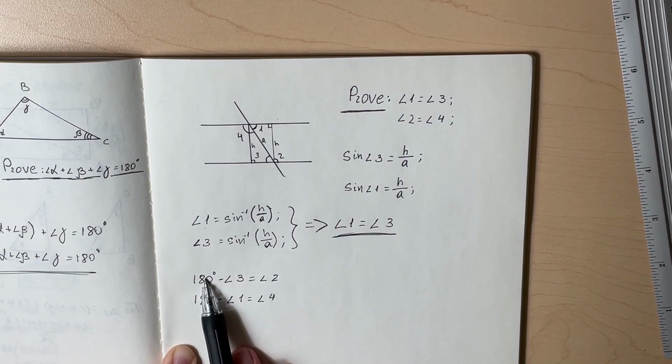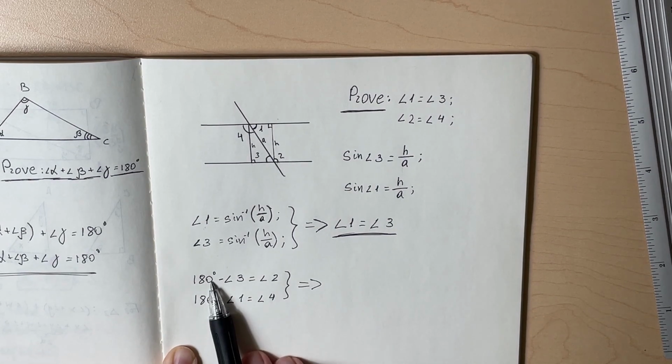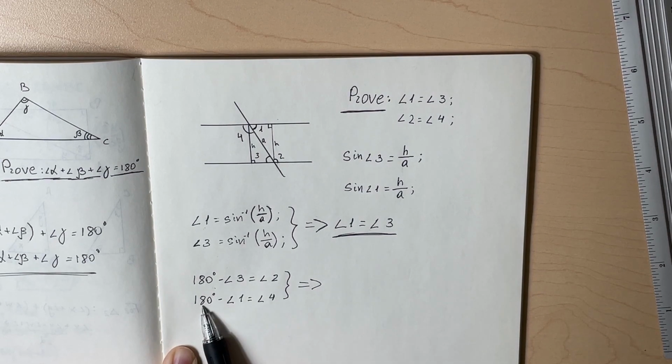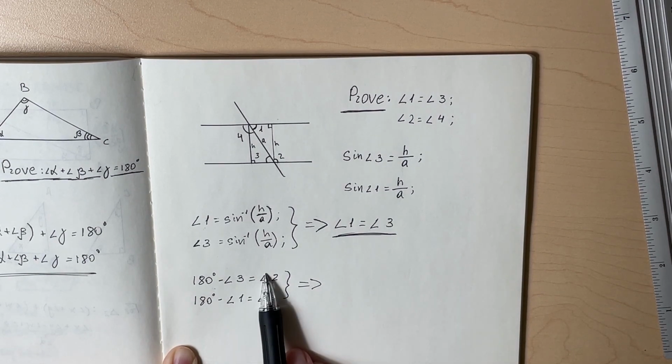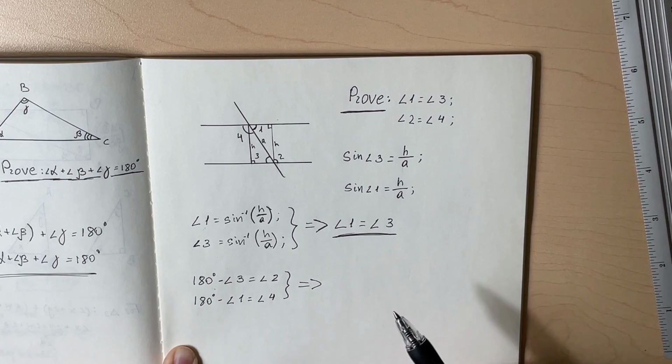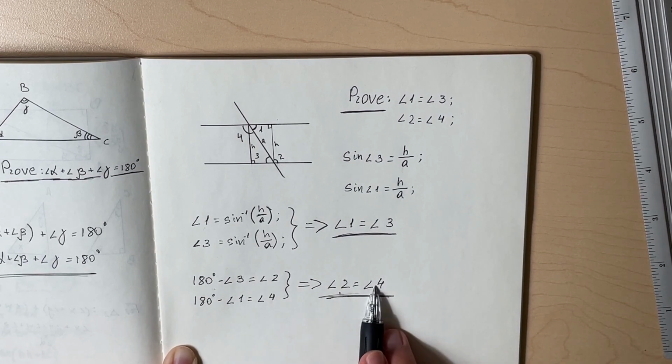But we have 180 degrees, same value. We have same value here. So same value minus same value, here same value minus same value, will equal one value. So that means angle 2 equals angle 4.